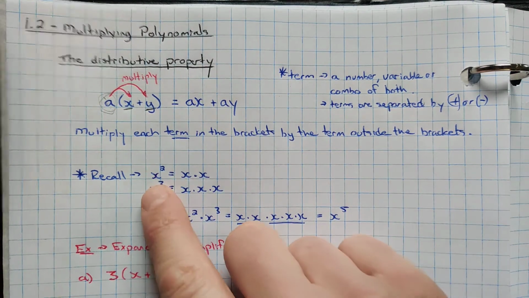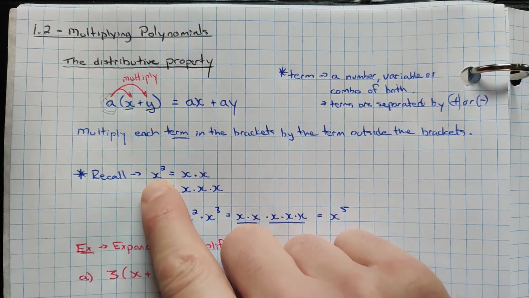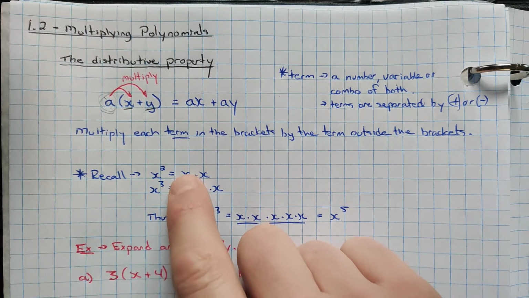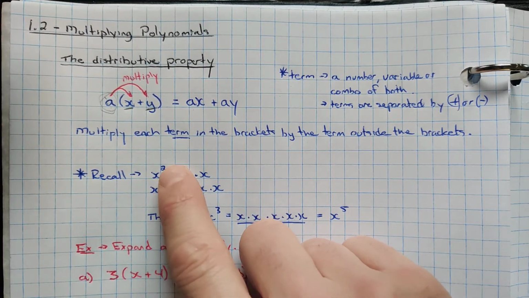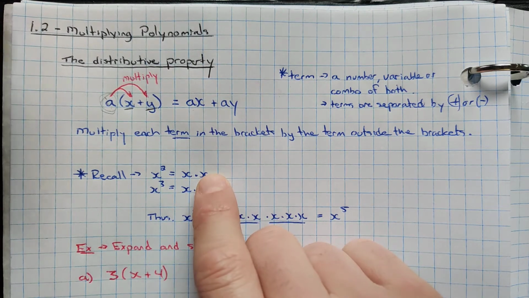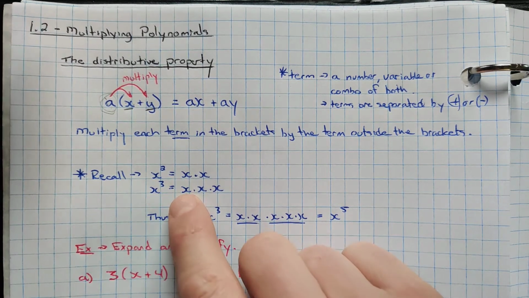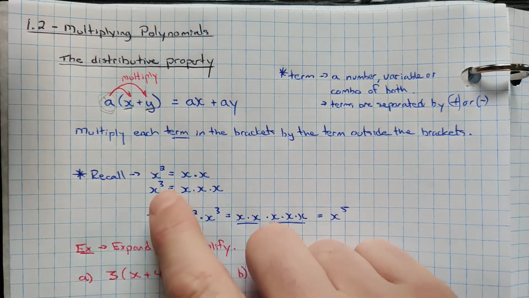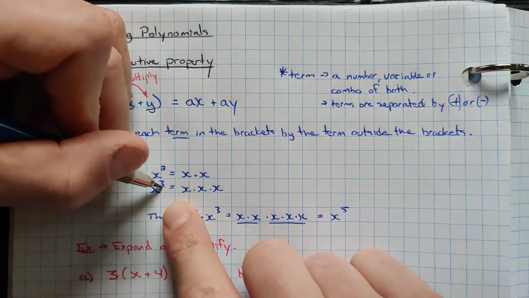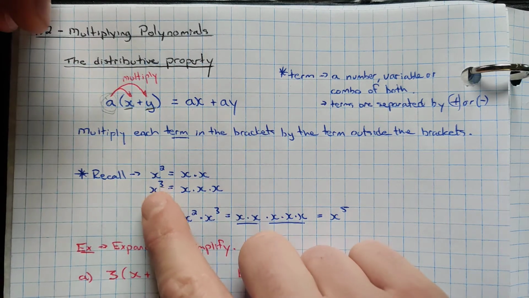Also, good to recall that when we have x squared, it means x times x. So anything squared means we're multiplying it by itself twice. In the case of x cubed, it's x times x times x. So whatever the exponent is here, that's how many times we're multiplying the base number.